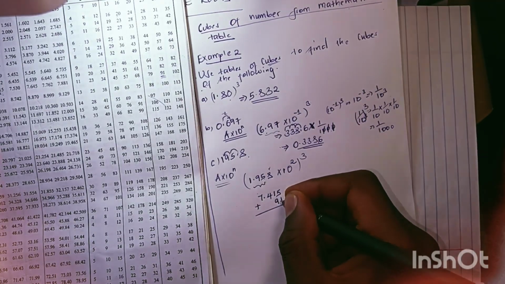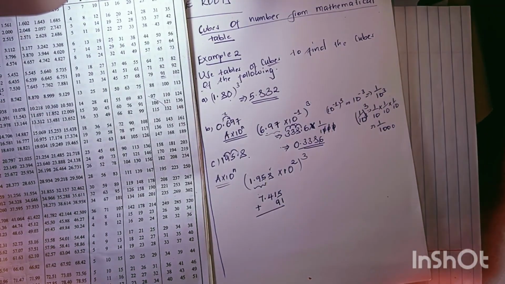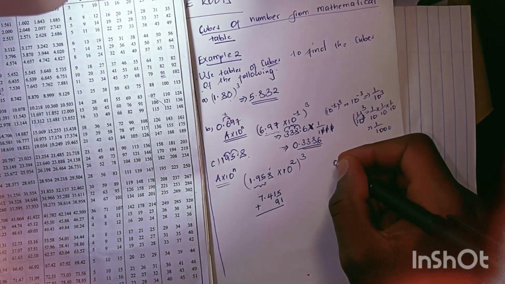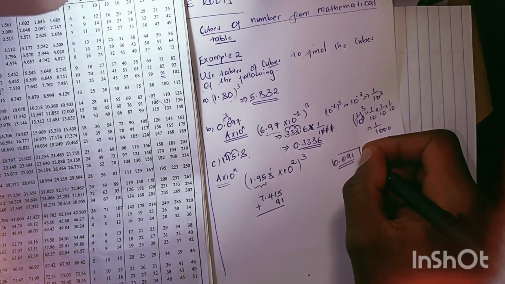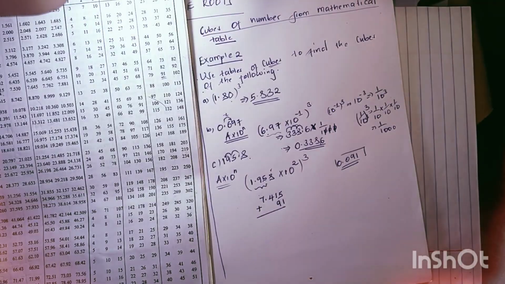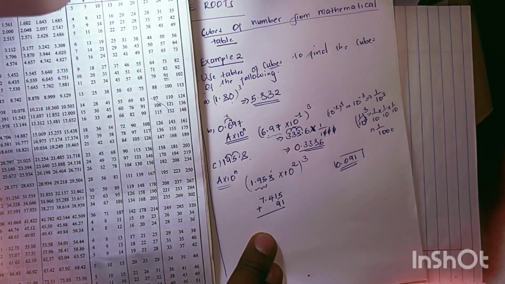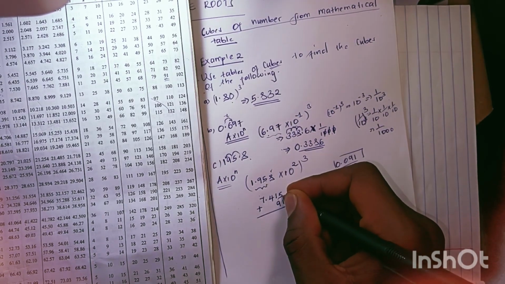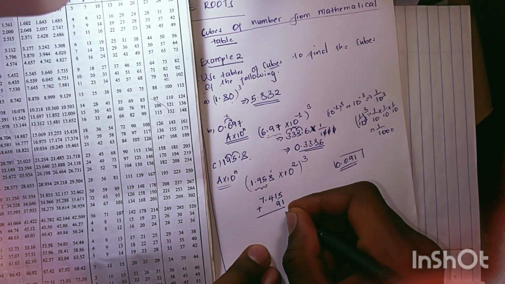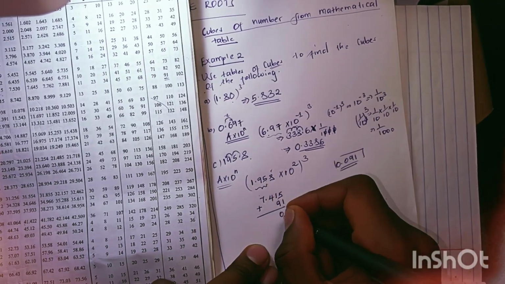This 91 is on the mantissa part, meaning that it's supposed to be 0.091, but we don't include them. To make your work easier, this is how you're supposed to add. Just add at the farthest end of this value. So when I take 5 plus 1, I get 6. 1 plus 9 is 10, 0 carry 1.